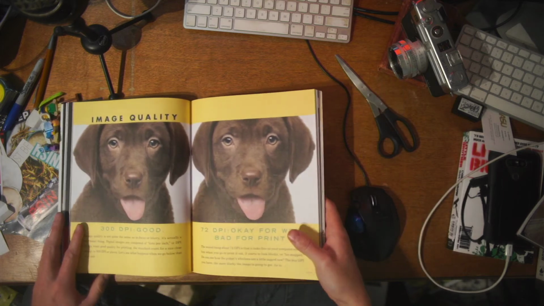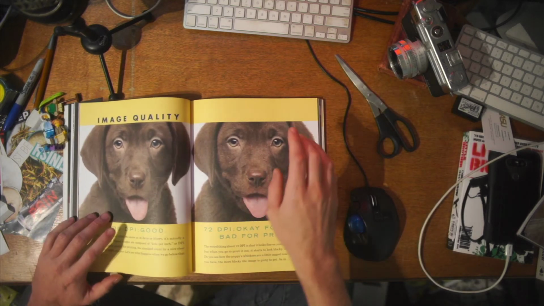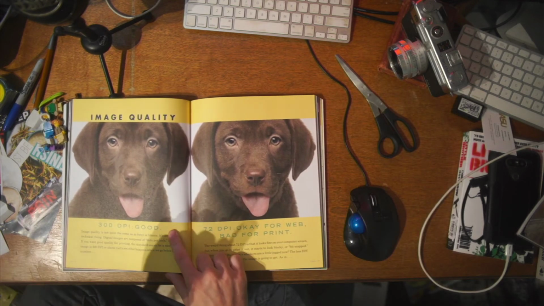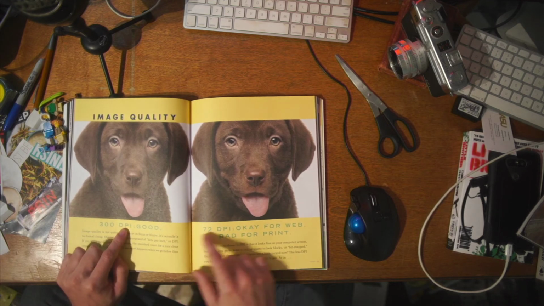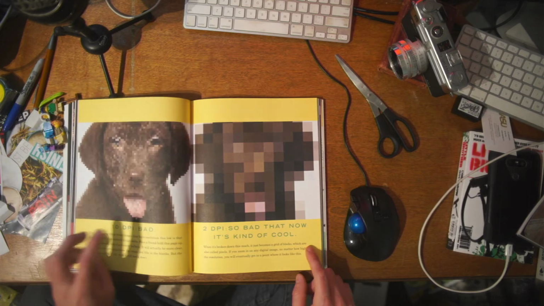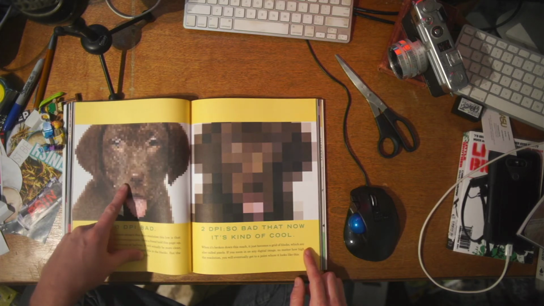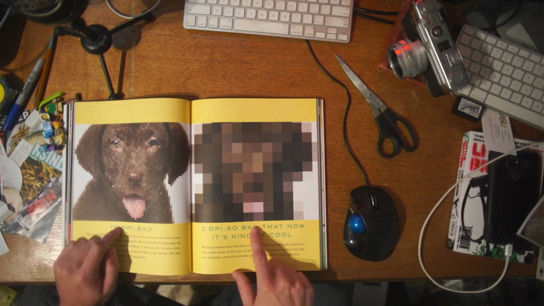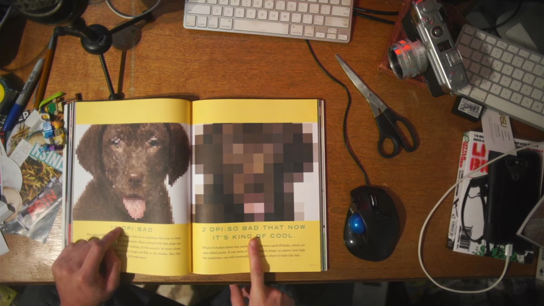Oh, this is something that we'll get to when we get into Photoshop, so I'm just going to cover it really briefly. It does not have to do with what we're doing today. Image quality. 300 dpi for print, good. 72 dpi, okay for web, but bad for print. 10 dpi, just really, really bad. 2 dpi, he makes a good point. So bad that now it's kind of cool again, right?